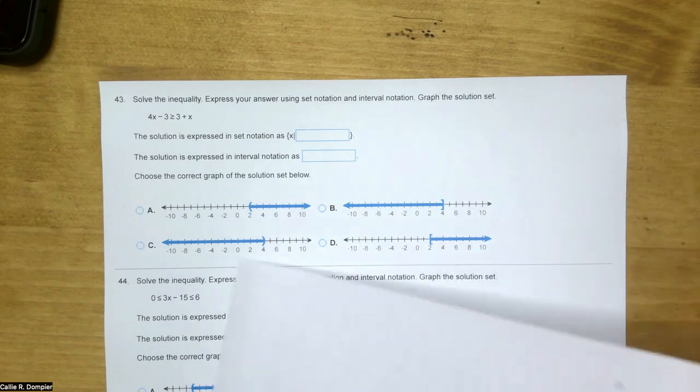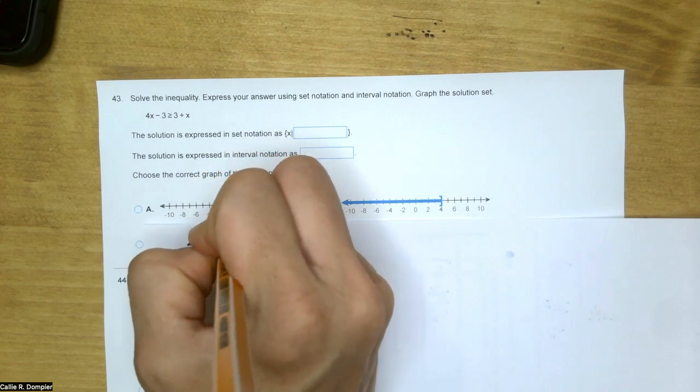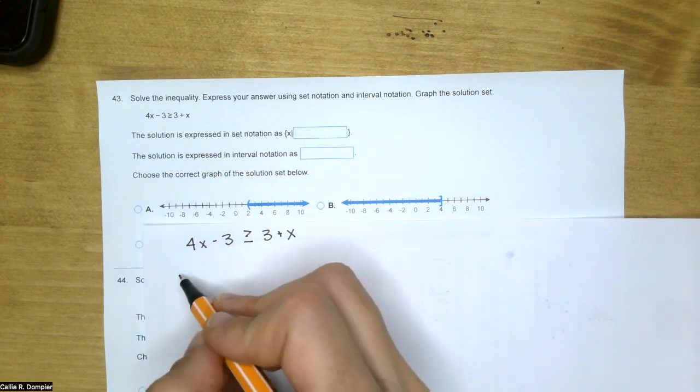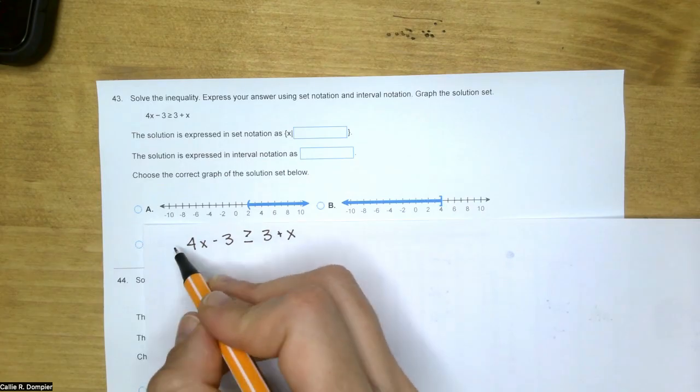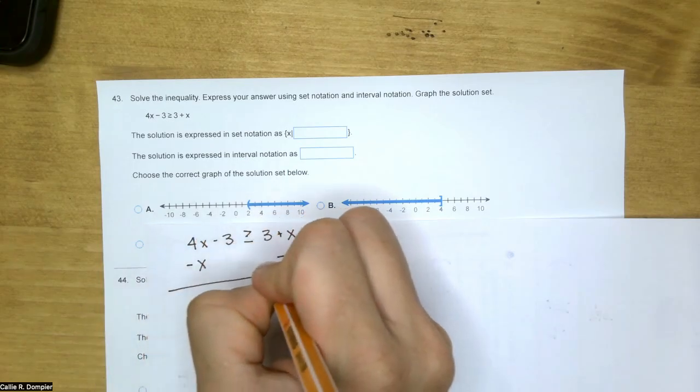Here we have 4x minus 3 is greater than or equal to 3 plus x. All right, we want all of our x's on one side, so I'm going to subtract x from both sides.